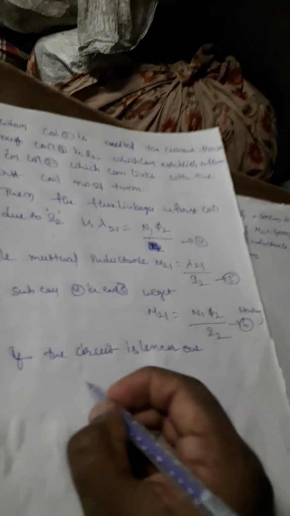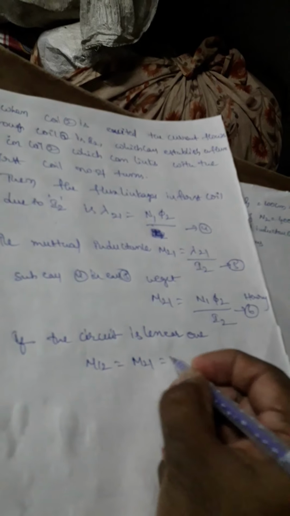If the magnetic circuit is a linear one, that means if there is no ferromagnetic material in that magnetic field, M12 is equal to M21 is equal to M. That means the mutual inductance between coil 1 and coil 2, and the mutual inductance between coil 2 and coil 1, are the same. That means the flux produced by current 1 as well as the flux produced by current 2, and the flux linkages due to current 1 and the flux linkages due to current 2, are both the same, if the circuit is a linear circuit. This is the concept of mutual inductance.